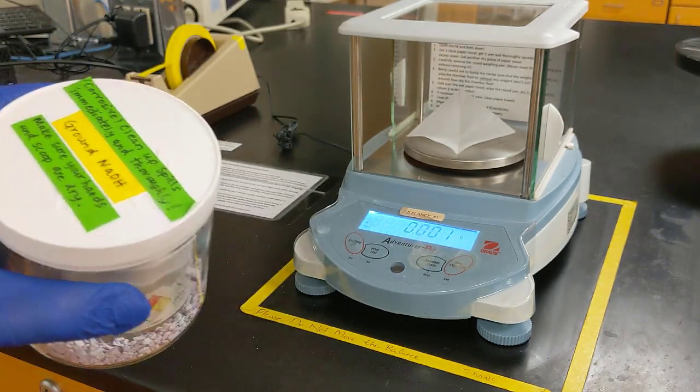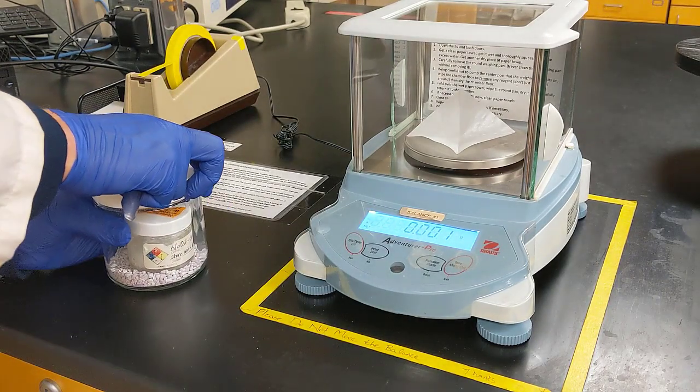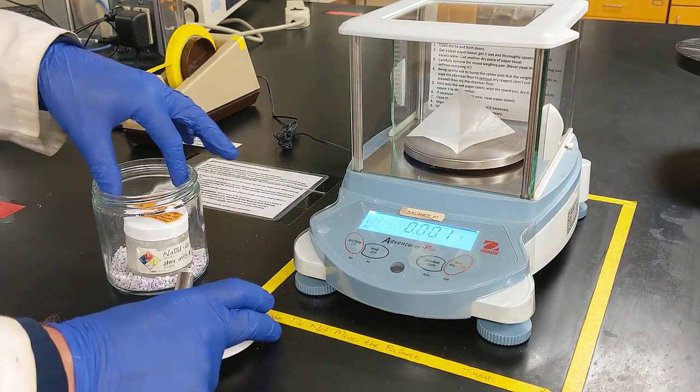Alright, so here's what we need to do. We need to do this quick, and we need to measure out about 0.5 grams.